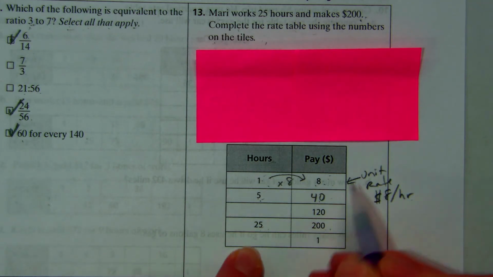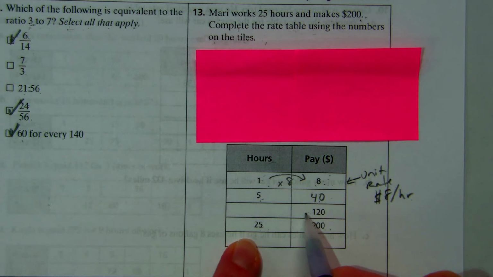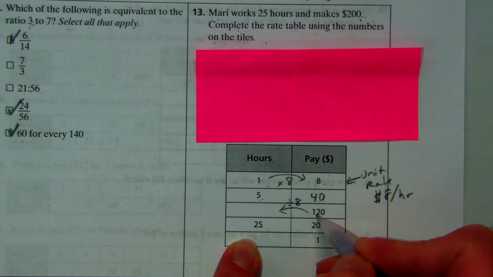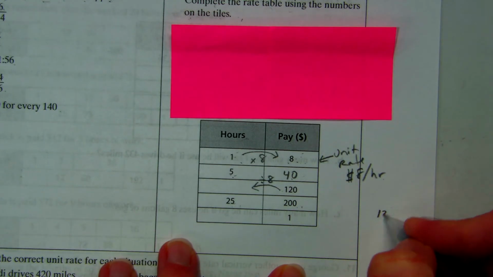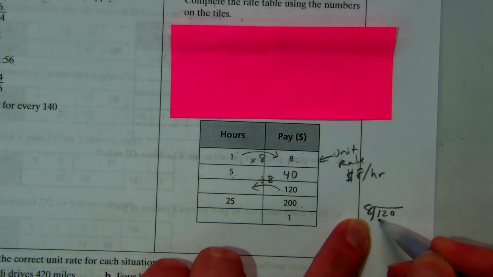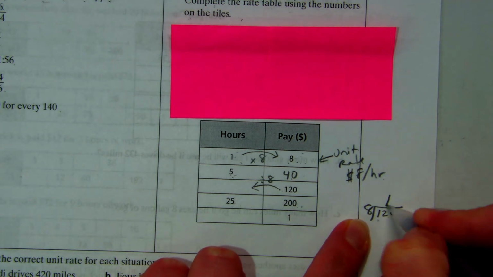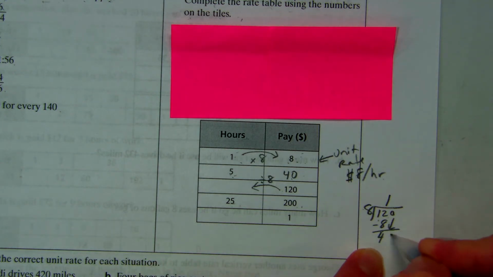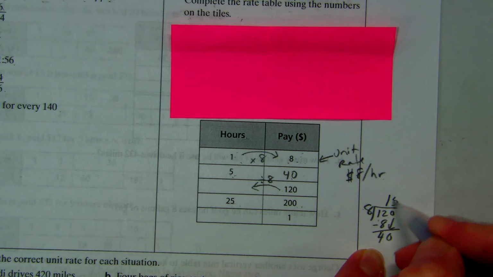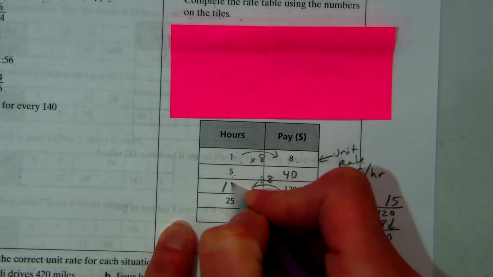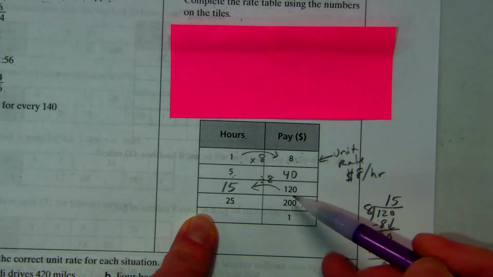So what if I have to go backwards? What if I have to go from $120 to how many hours? What would I do? Divide by 8. Good. I think that's what he was trying to say. Yes. So if I'm taking 120 and dividing by 8, if I don't have a calculator, I'd do that out here to the side. So 8 does not go into 1, but it goes into 12 just one time. 1 times 8 is 8. Subtract: 12 minus 8 is 4. Bring down the 0. 8 goes into 40 5 times, and then 5 times 8 is 40. So it's 15. So then I could put 15 in here. And if I did have a calculator, then I would just do 120 divided by 8.